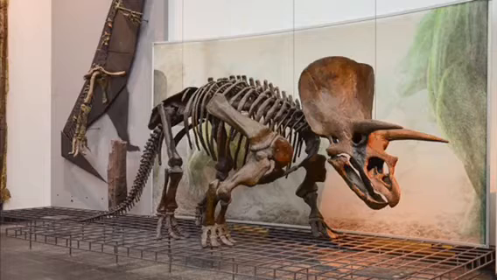A lot of times, when we hear the word fossil, this is what we think of: dinosaurs. But fossils actually come in a lot of different shapes and sizes. Here are a couple examples.